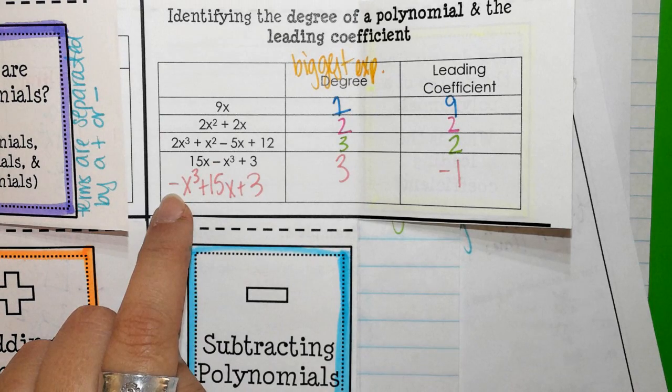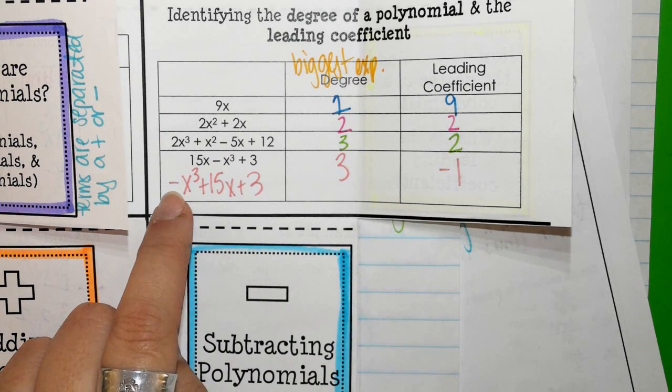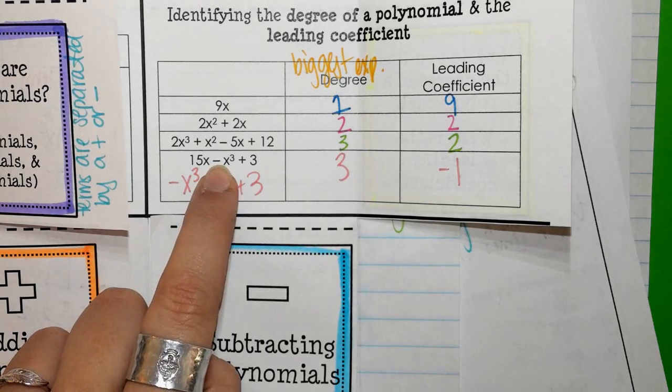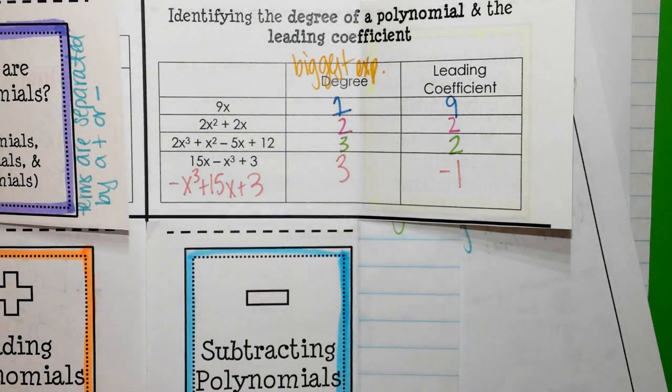Oh, it's in the biggest exponent. So we rearrange it and make it big to small? Yes, but even if we didn't, the leading coefficient would still be -1 because it's with the biggest exponent.